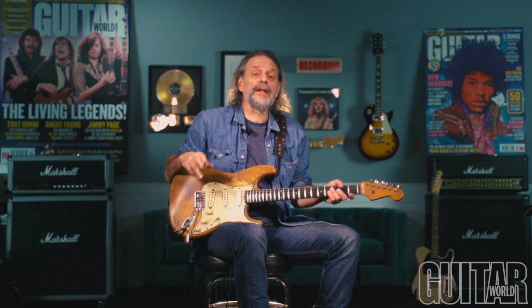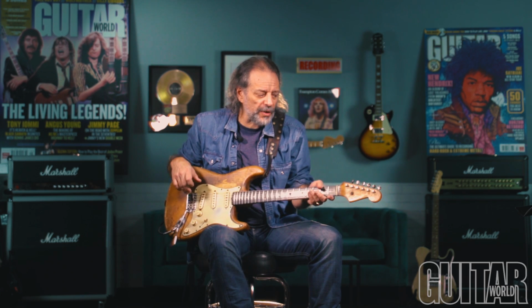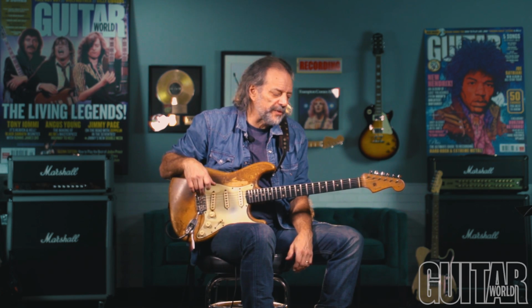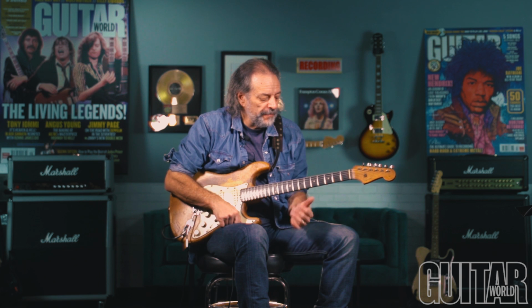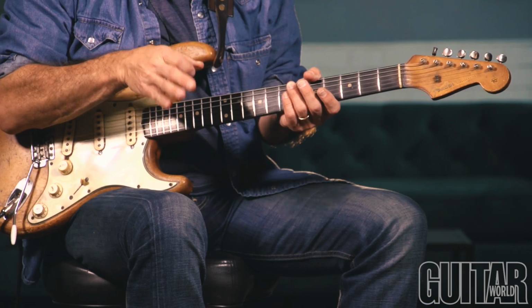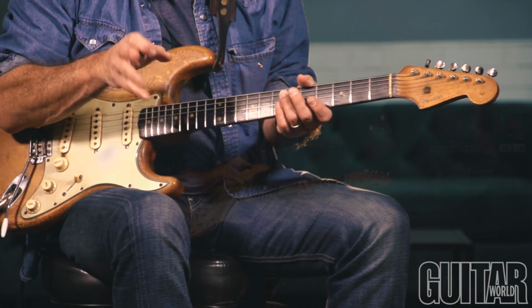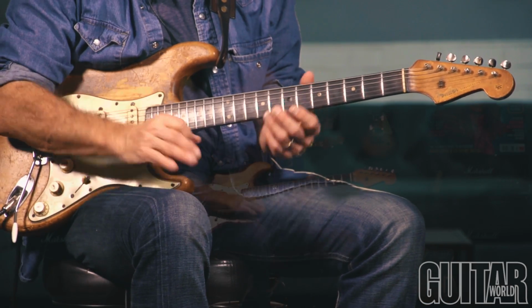I'm Andy Aledort, and in this edition of Indie, we're going to continue our look at cycle of fourth progressions and arpeggio-based patterns. As we had done previously, we had a progression in the key of A minor. It started in A minor, went through all 12 tones, and we had arpeggio shapes based on triads that went through each of the chords.